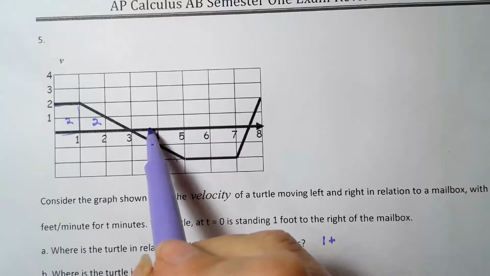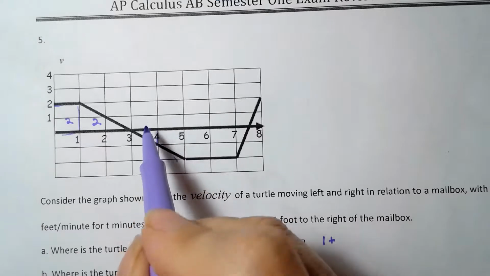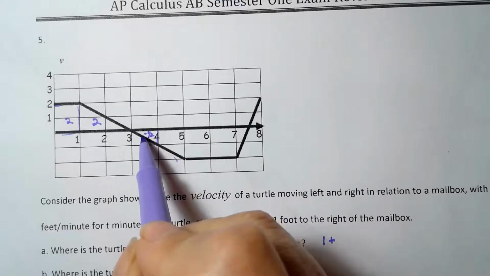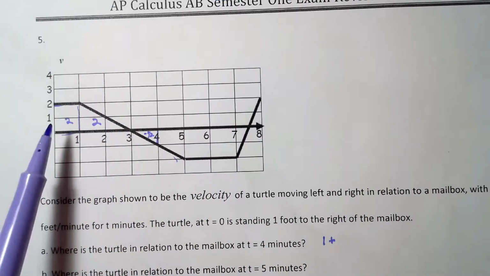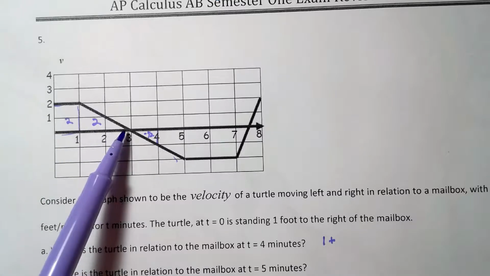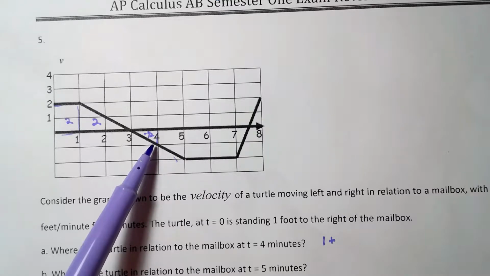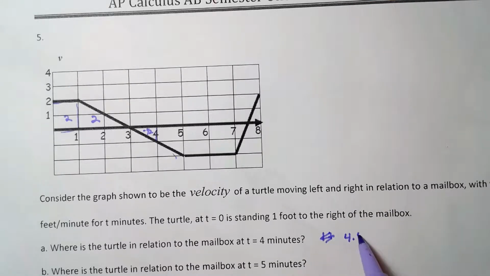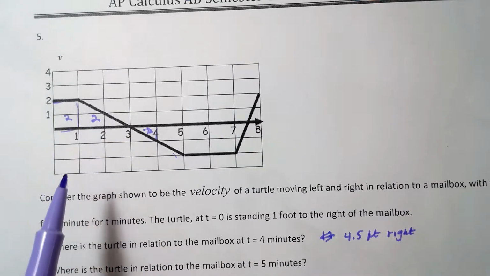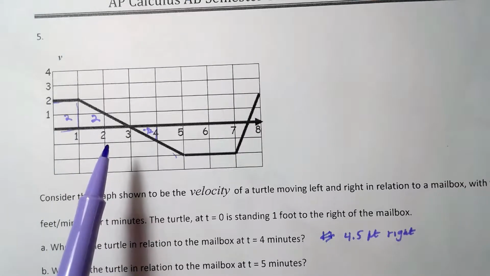Now the area of this little triangle is below, right, so we're going to subtract it out, and it's 1/2 times 1 times 1, so it looks like -1/2, right? Think of it as half below. So what I have is, at 3, he's the 1 foot to the right plus 4 feet, so he's already 5 feet to the right of the mailbox there, and then he turns around and starts heading the other direction, and so we subtract that out. So anyway, we would say that he's 4.5 feet to the right. Why? Because the area above is greater than the area below. Okay, so he's still to the right. If the area below would be greater, then we'd say he's to the left.